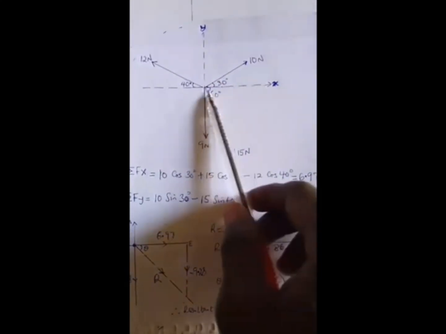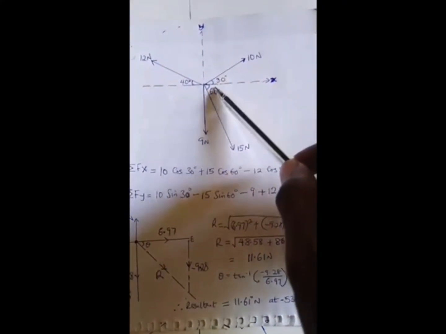System of forces. So recall I said that if you have a force that is inclined, so this 10 Newton force is inclined at an angle to the horizontal, 30 degrees. So this horizontal x-axis, the angle is just sitting on it. 30 degrees is just closest to this horizontal x-axis. So closest is like adjacent. So the angle is just adjacent to the x-axis.